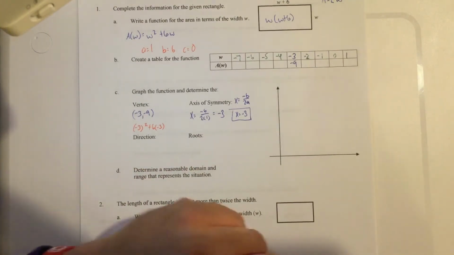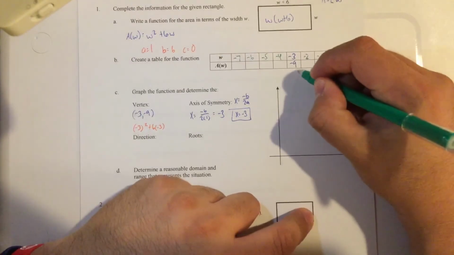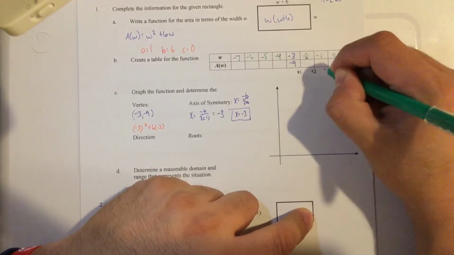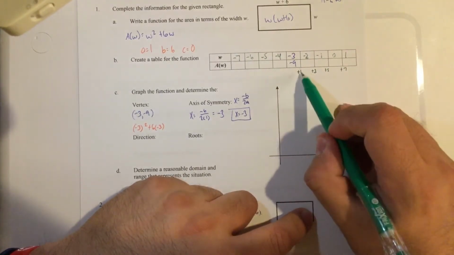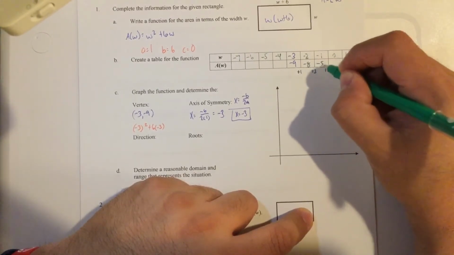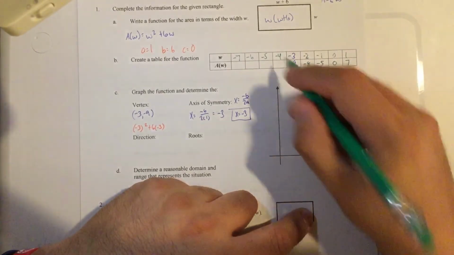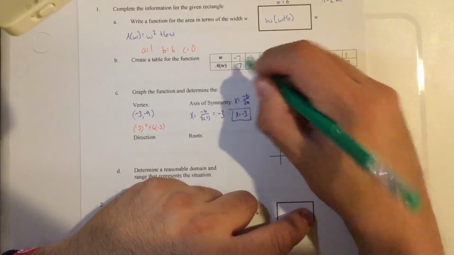For me, I'm just going to use the 1, 3, 5, 7. So from here, I'll add 1, then add 3, add 5, add 7. So that's the 1, 3, 5, 7. So negative 9 plus 1 is negative 8. Negative 8 plus 3 is negative 5. Negative 5 plus 5 is 0, and then 7. And I know it's going to be a reflection over here. And there is my table.